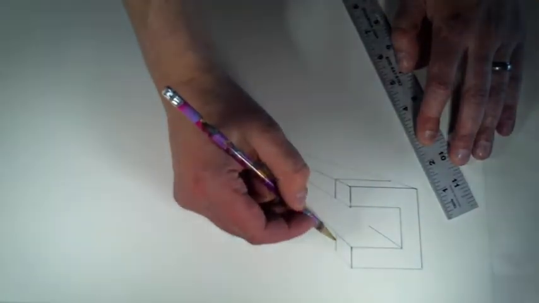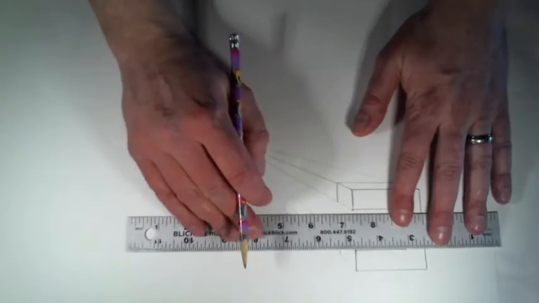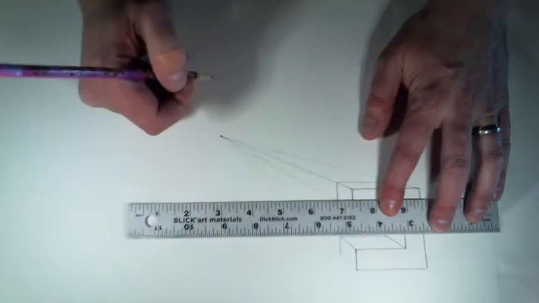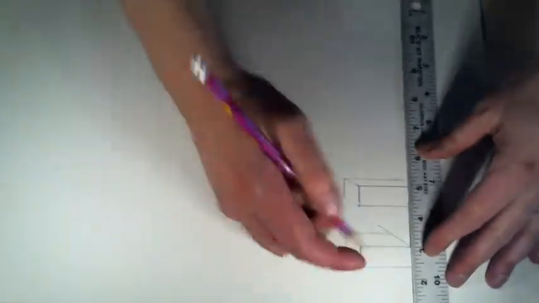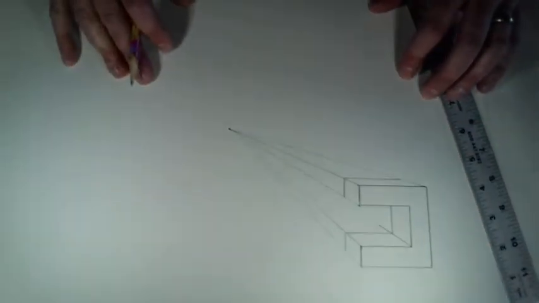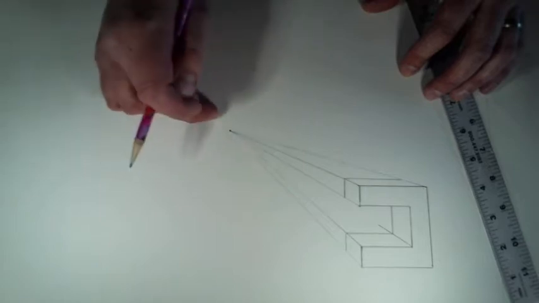Now that we have this little bit of information, we can complete the inside part. So I'm going to take my ruler, slide it down to right about there, stop, and then I will slide it down to here. So there is my C, my first letter, in 1 Point Perspective.